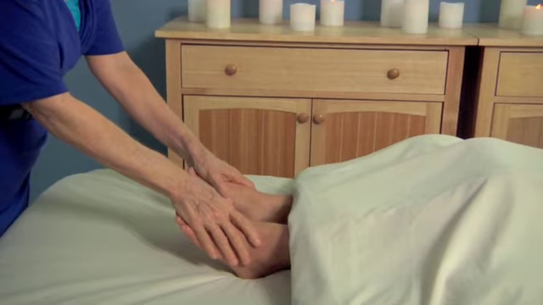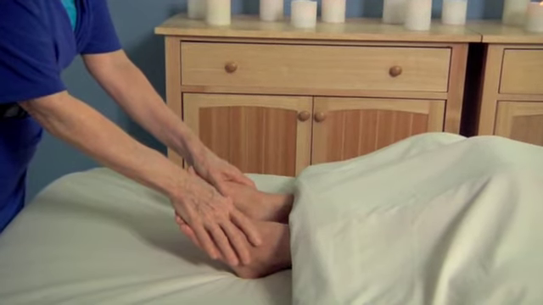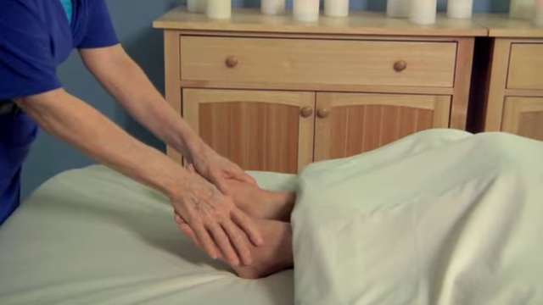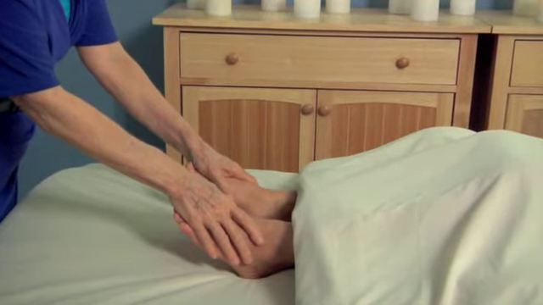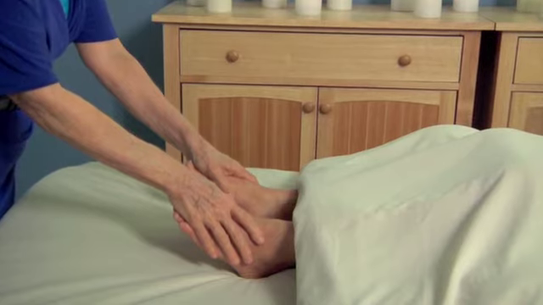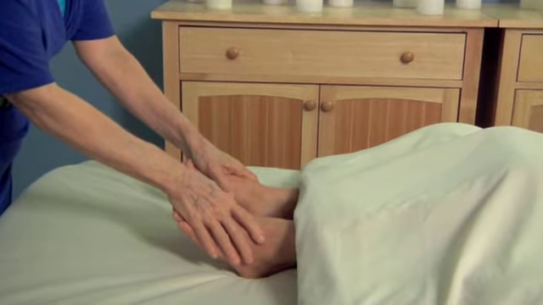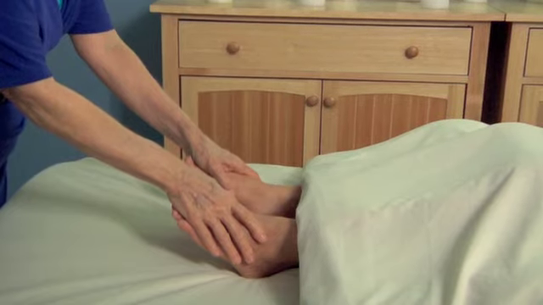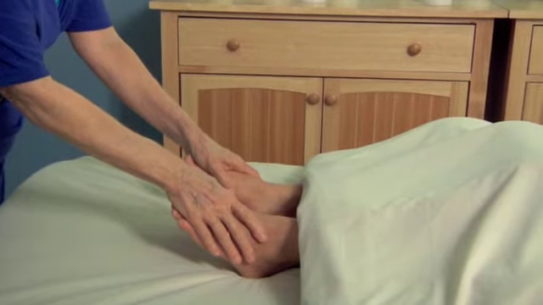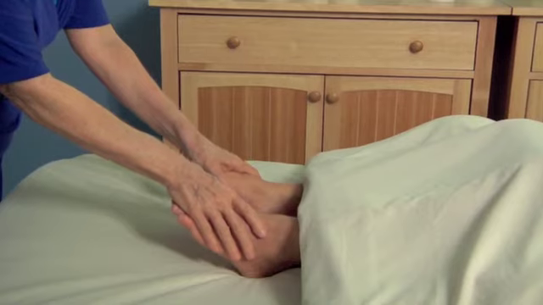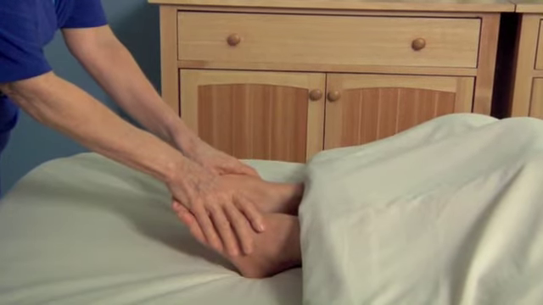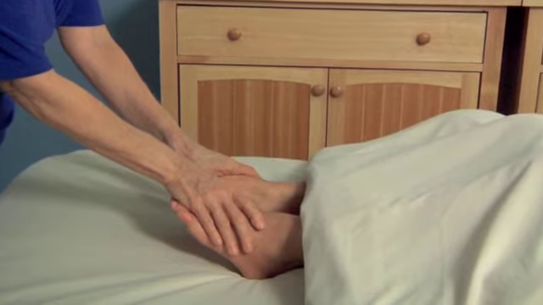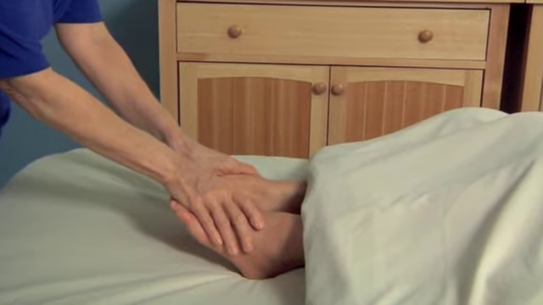And you want to get in touch with the craniosacral rhythm. Most people like to wait until the rhythm is balanced right to left. And begin with a slight internal rotation. And hold.